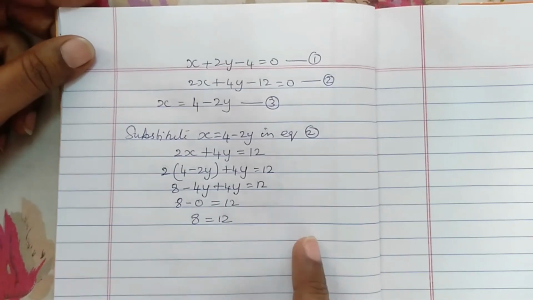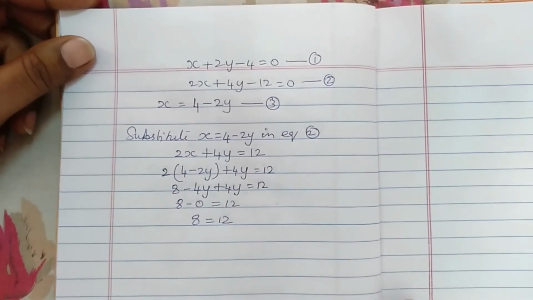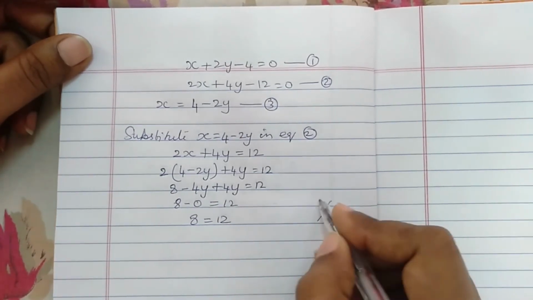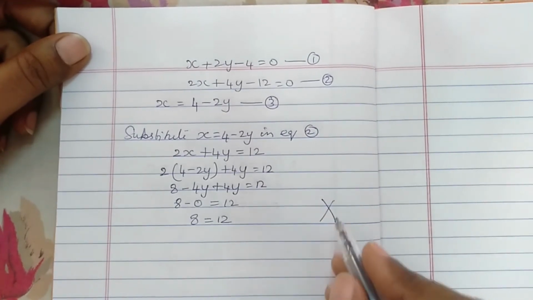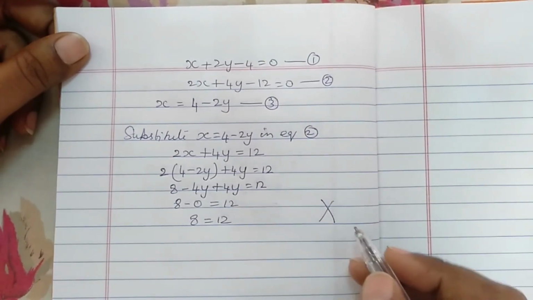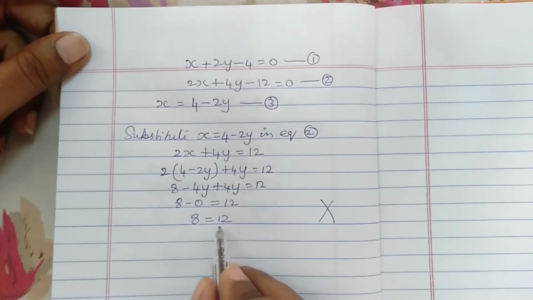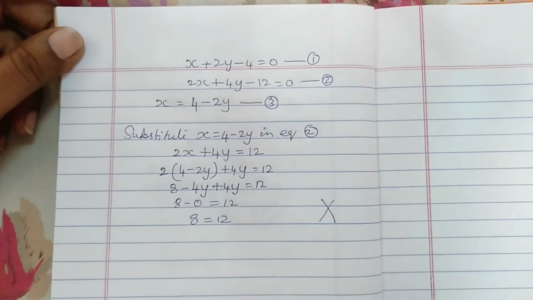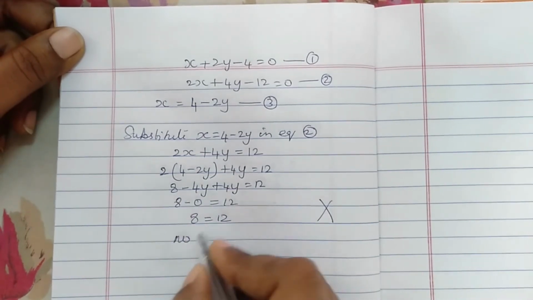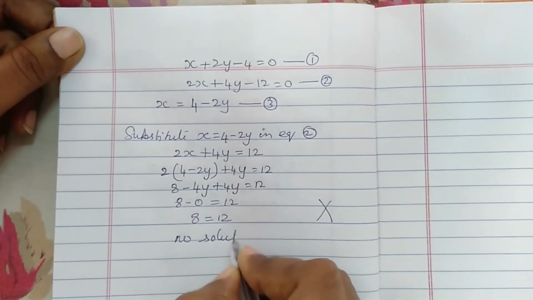So these equations will not give you any solutions because they do not intersect. Only if they intersect can you find the value for x and y. Since they give a false statement, it means that they will not give you any solution. So they don't give you any solution, no solutions.